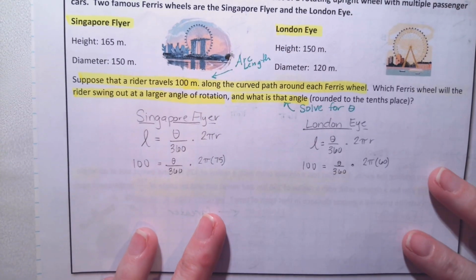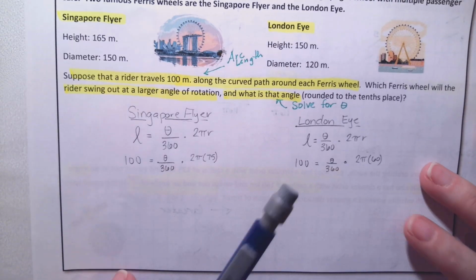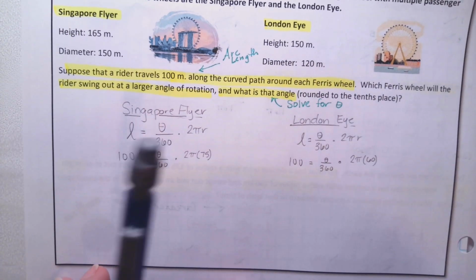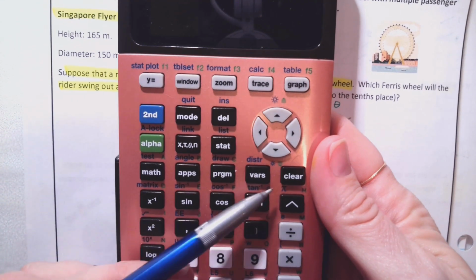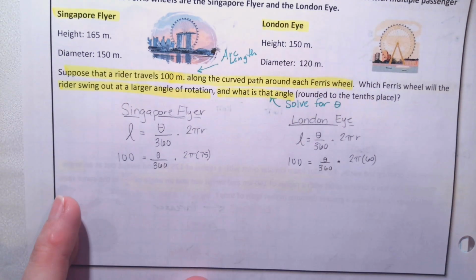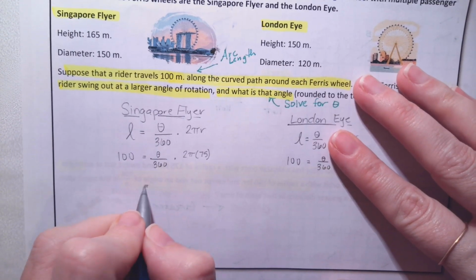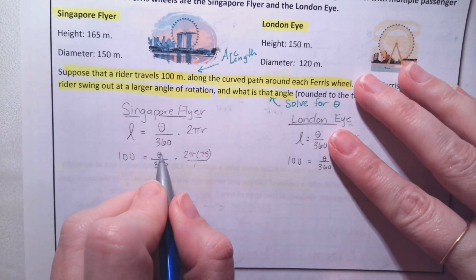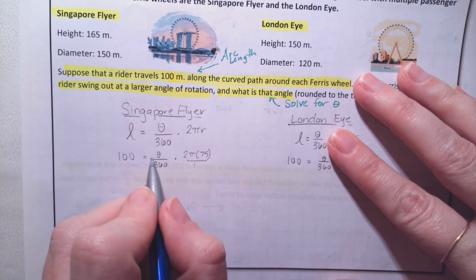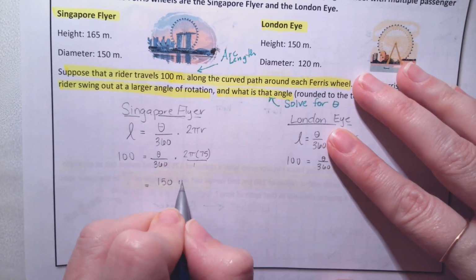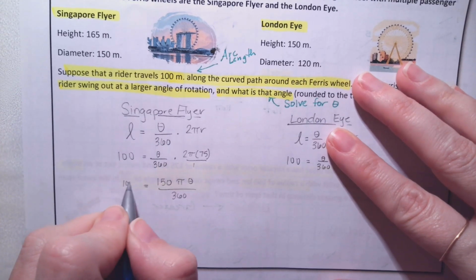So I'm going to start calculating, and notice this question also does not mention to leave your answer in terms of pi, which means we are going to either use 3.14 or use the pi button on our calculator, which is second and then the up arrow right here. All right, so solving on the first one, if I just multiply these two fractions together on the right-hand side, theta times 2 times pi times 75, that would be 150 pi theta. And then on the bottom I have 360 equals 100.